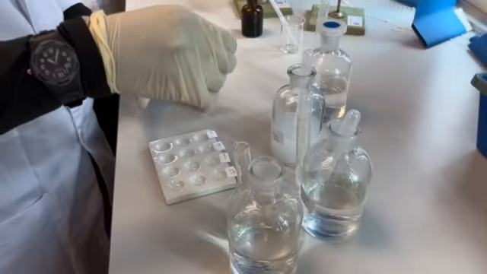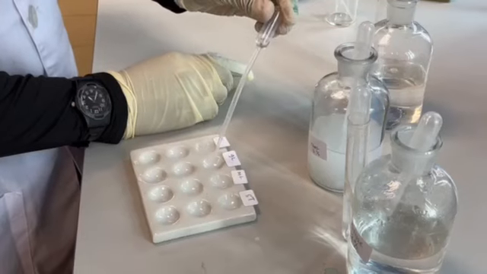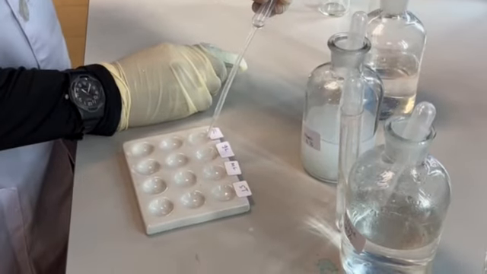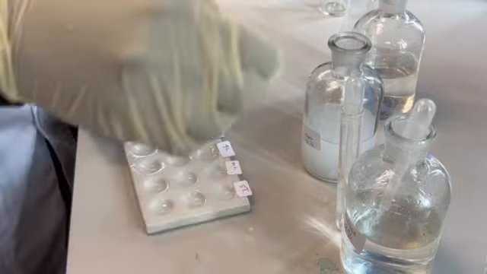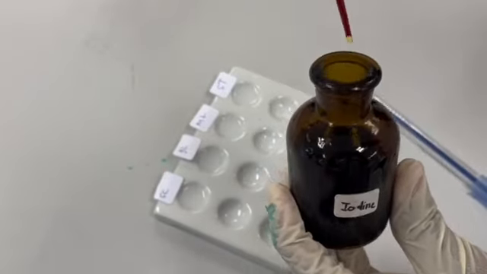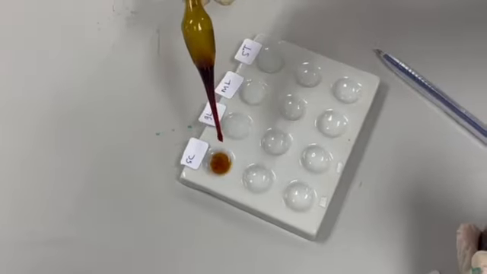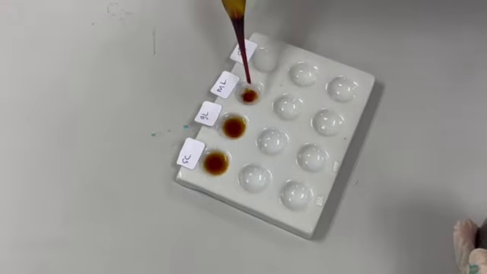Place 5 drops each of sucrose 2%, glucose 2%, maltose 2%, and starch 5% onto tile patches. Add 1 to 2 drops of iodine potassium iodide solution and observe.